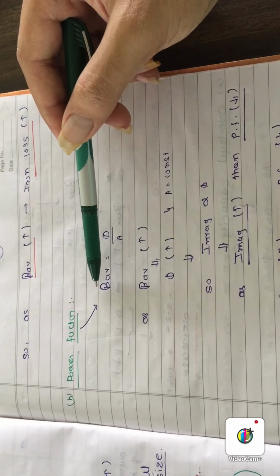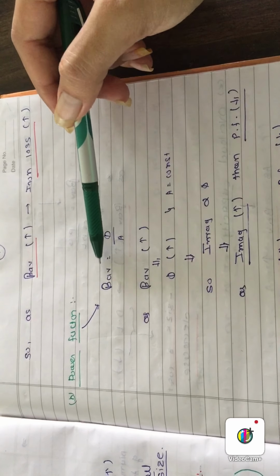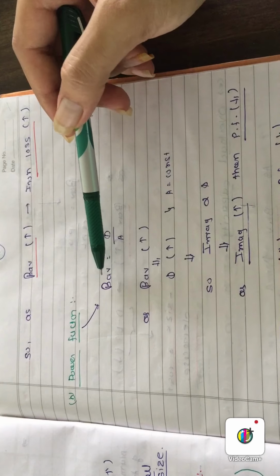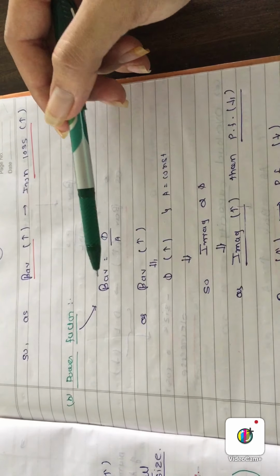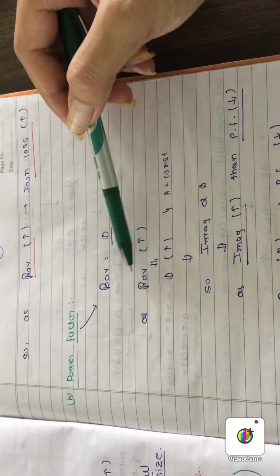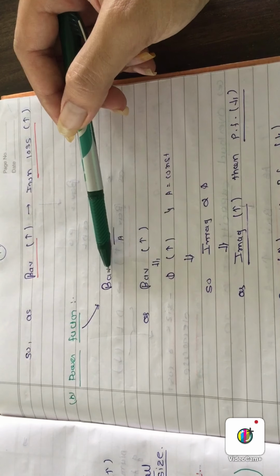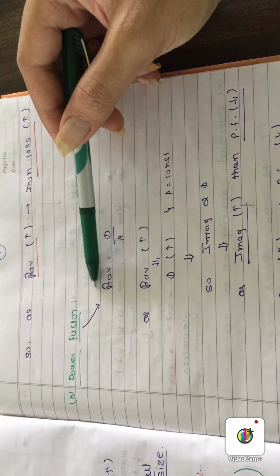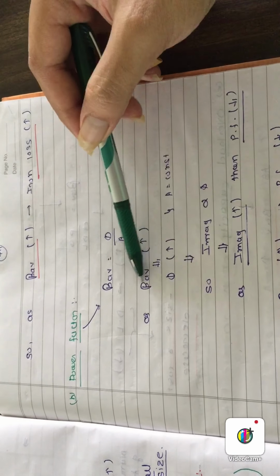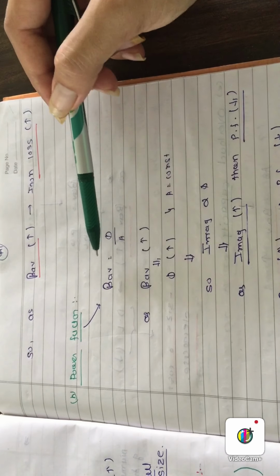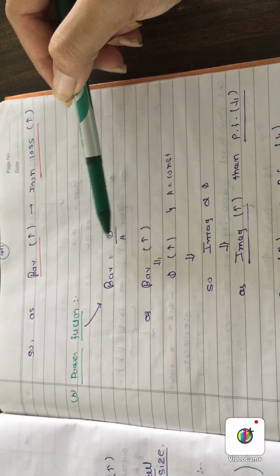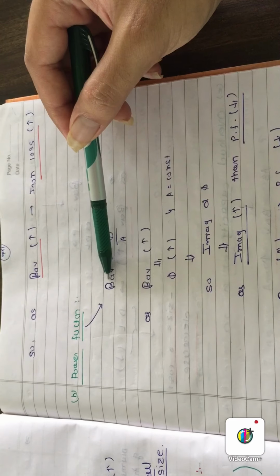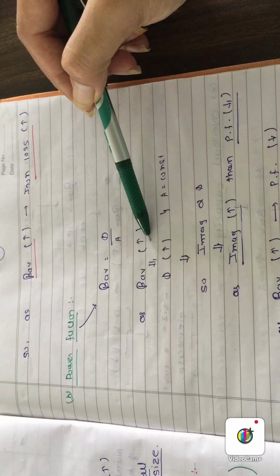Again we will take as reference the equation BAV equal to phi by A. Simple, this is the equation of magnetic flux density. Now you make an increment in BAV, which means the specific magnetic loading. So if you increase this specific magnetic loading, then you can see that BAV is proportional to phi. If you keep A constant, then with an increment in BAV, phi will also increase.